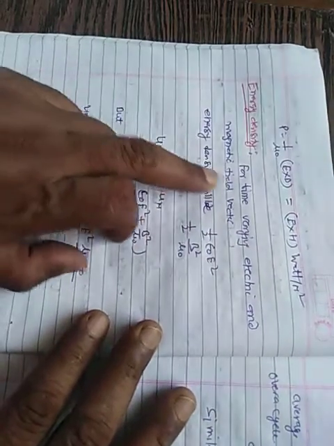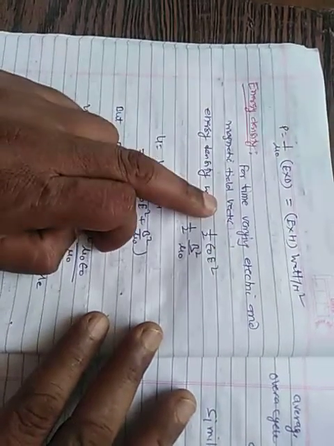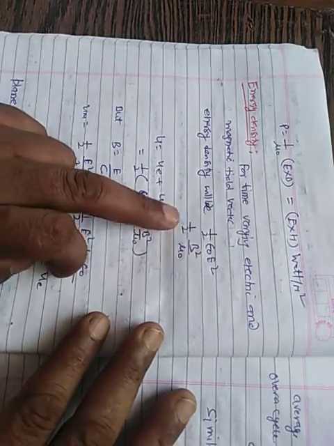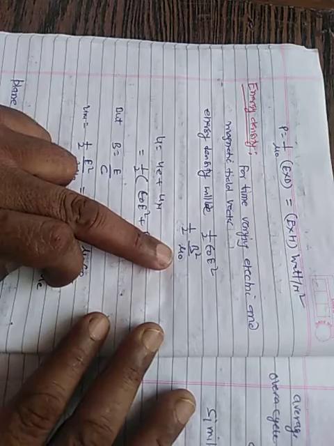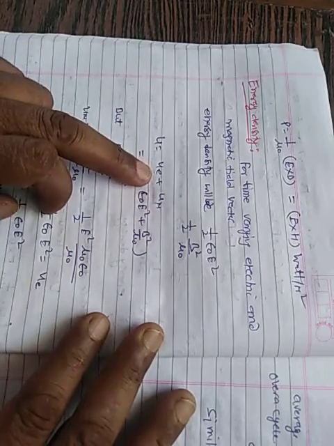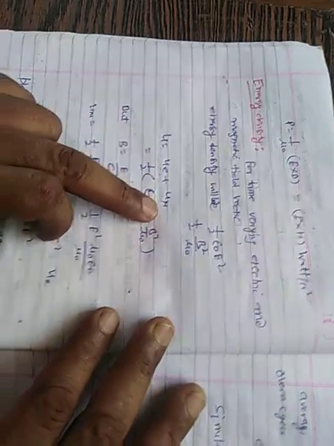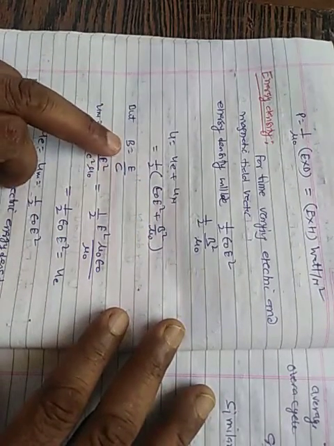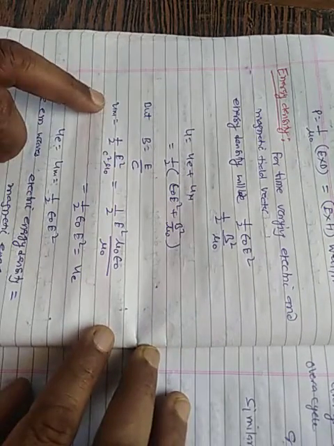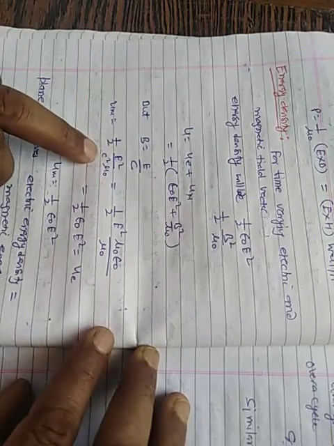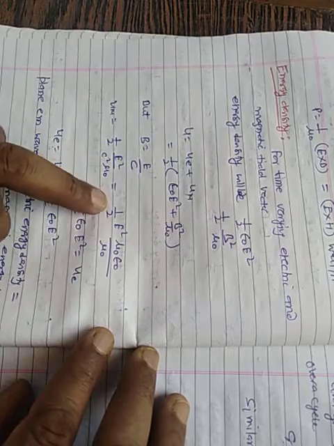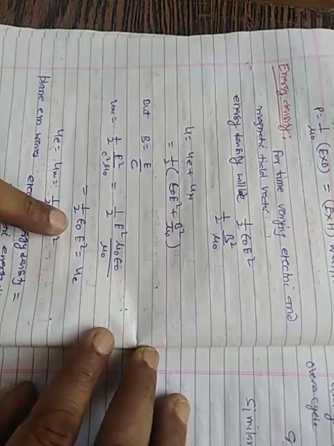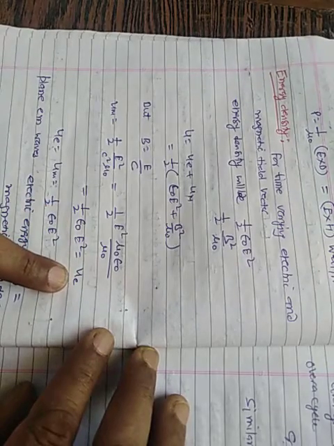Now the energy density. For time varying electric and magnetic field vectors, energy density will be half epsilon naught E square, that is electrostatic energy, and half B square upon mu 0, that is magnetostatic energy. So U is equal to UE plus UM, that is electrostatic plus magnetostatic. But we have B is equal to E by C. So UM is equal to half E square C square upon mu naught, or that is equal to half E square mu naught epsilon naught upon mu naught. So it will be cancelled out, and it is the electrostatic energy.